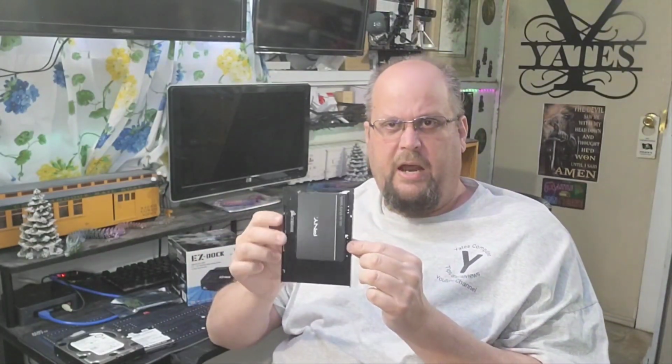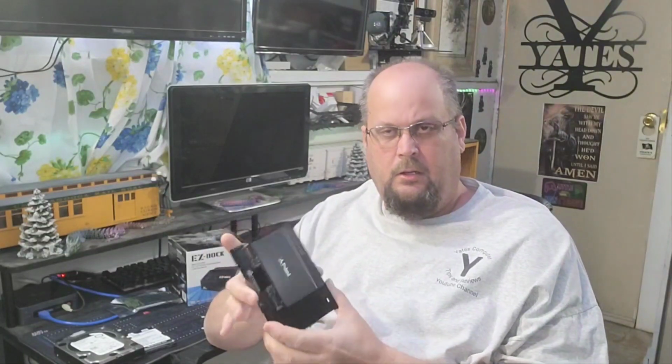Everybody knows the new modern SATA drives. A lot of people probably still haven't upgraded to this. And you see the little bracket here, 2.5, 3.5. So the smaller drive can fit in the bigger bay or the bigger space.